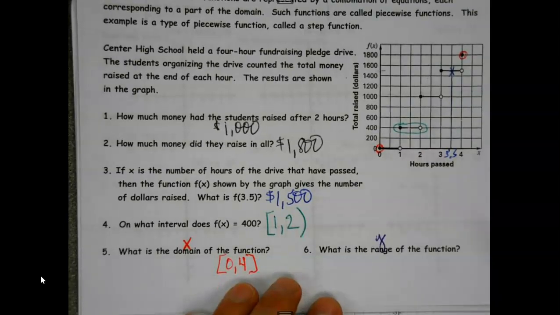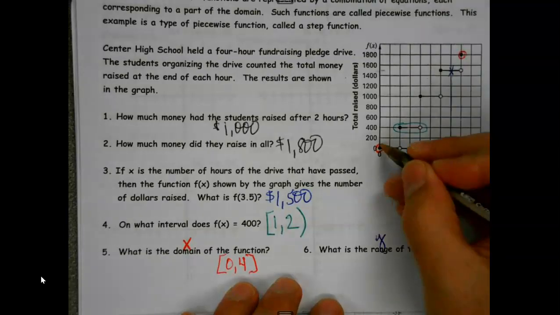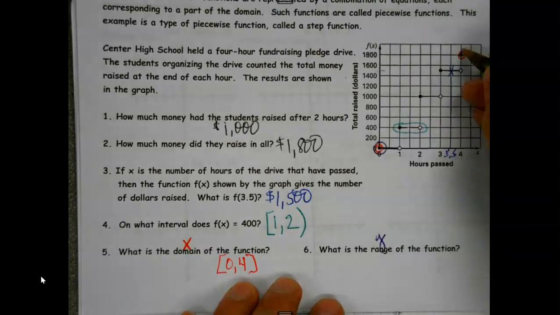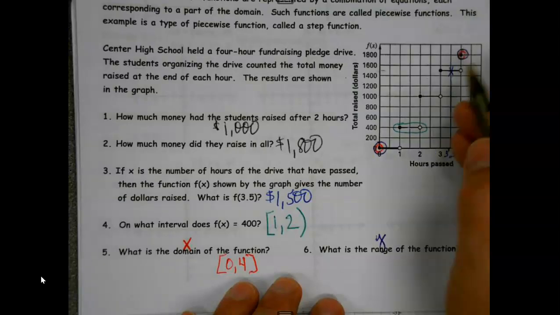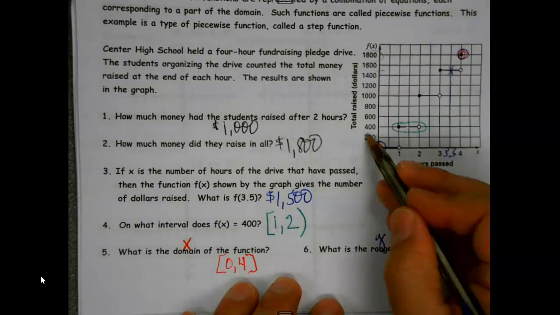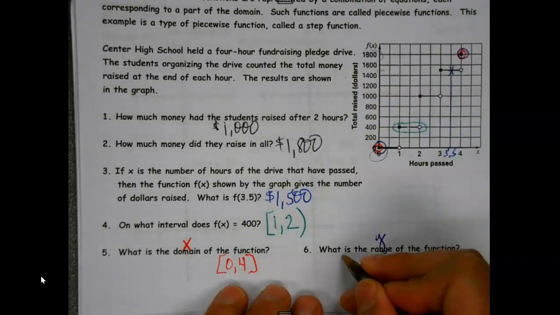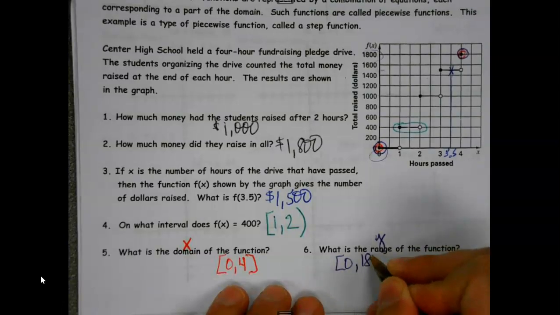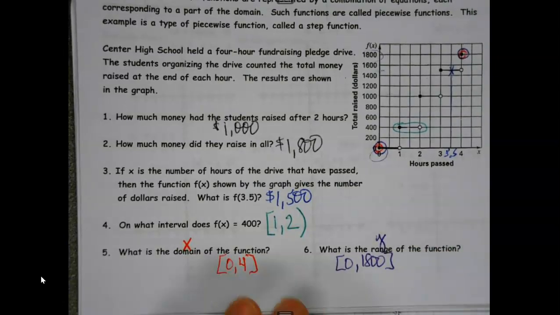And my range is just my bottom to my top. So again, I'm looking at the lowest point, I'm looking at the highest point, and what values are represented with those.